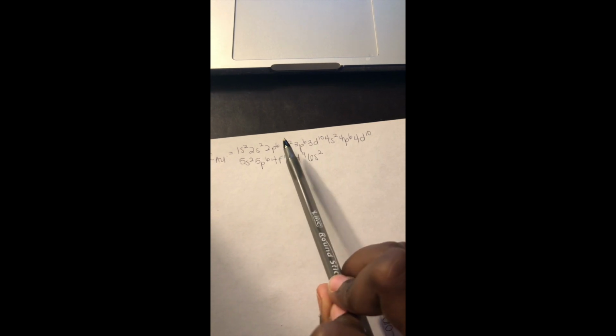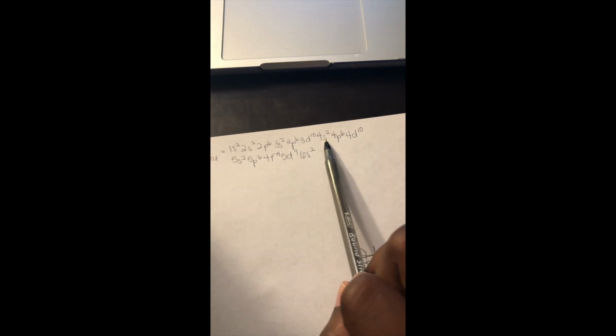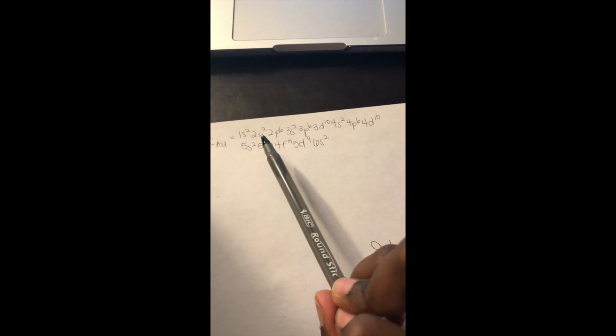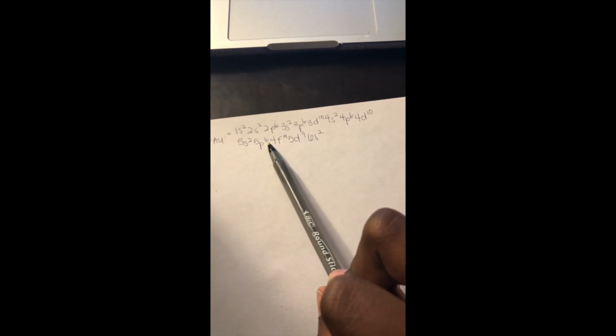So you see how the first shell is complete because in the S we have all 2. On the second level, we have all 2 in the S, all 6 in the P. In the third level, we have all 2 of the S, all 6 of the P, all 10 of the D. In the 4th, we have all 2 of the S, all 6 of the P, all 10 of the D. Of the 5th, we have all 2 of the S, all 6 of the P, but we only have 9 of the D. I realize I did not write this in order, but this should be up here, you get the point.